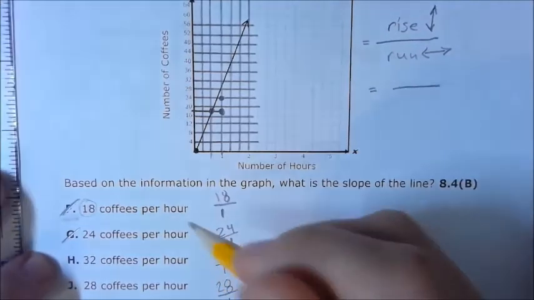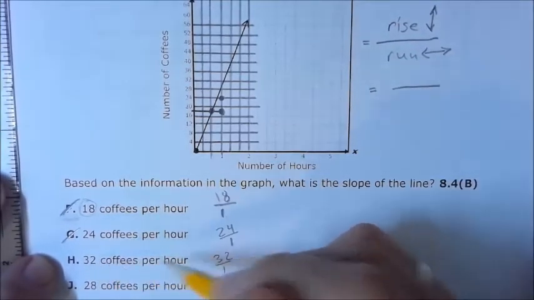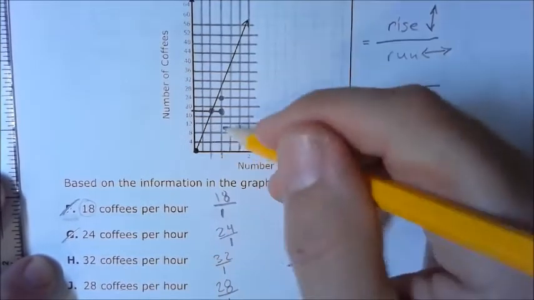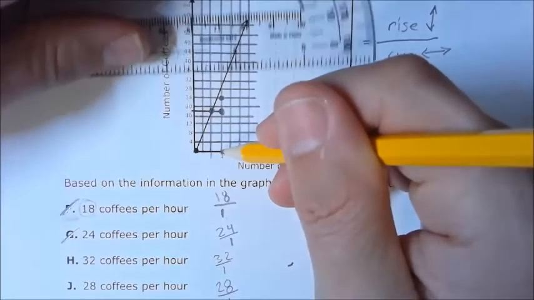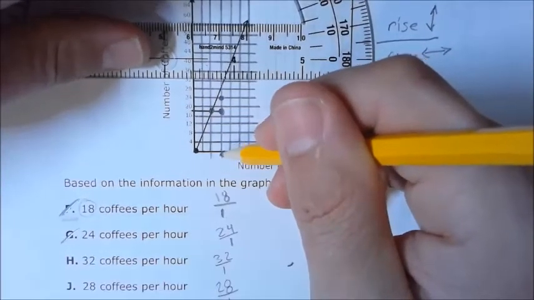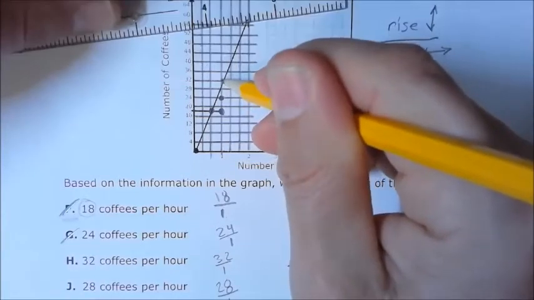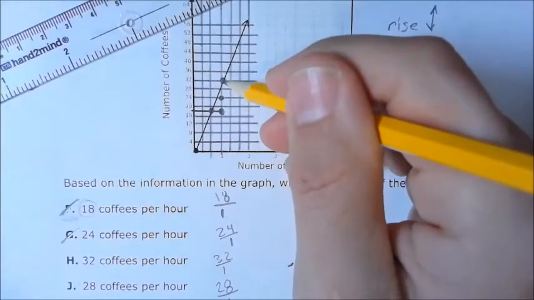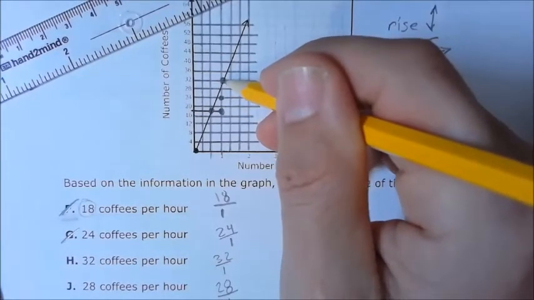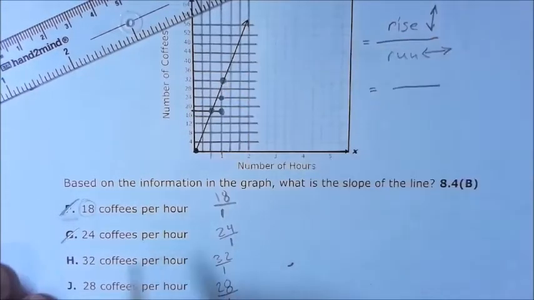The next thing we can do is look at the next. It says 32 coffees per hour. Well, let's see. If we follow our 1 all the way up to 32, and I'm just going to use this to stop at 32. That's 32. It hits right here. Now if I draw a dot there, now look at that. That definitely looks like a possibility, because it crosses right there. So I'm going to say, you know what, 32 is definitely a possibility.